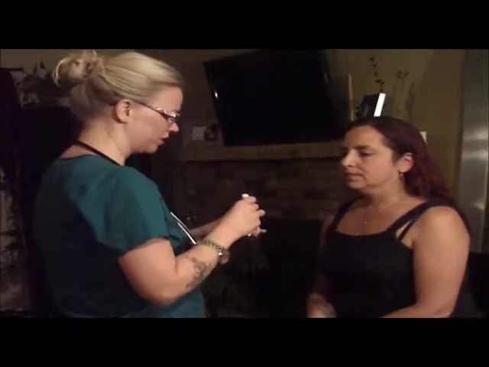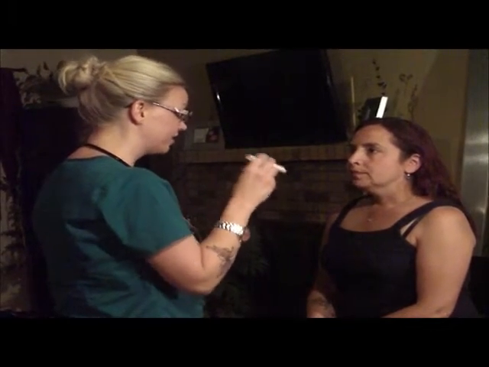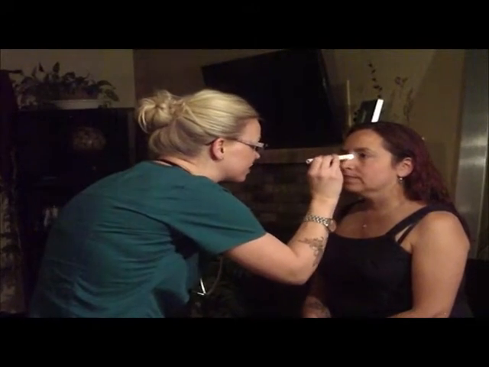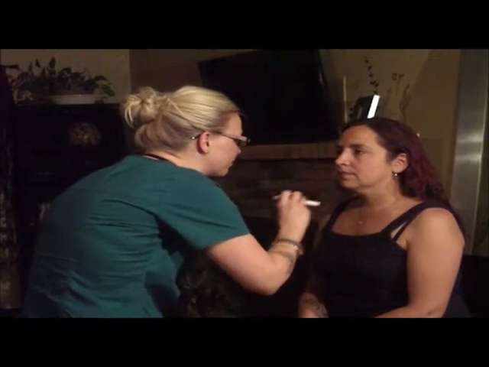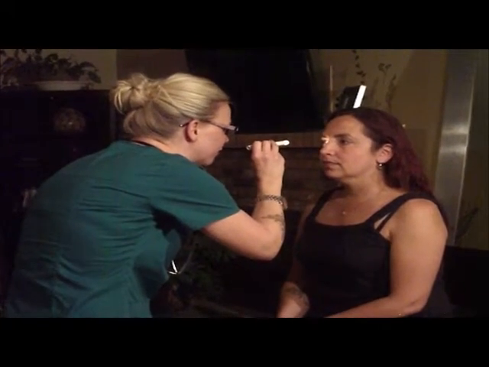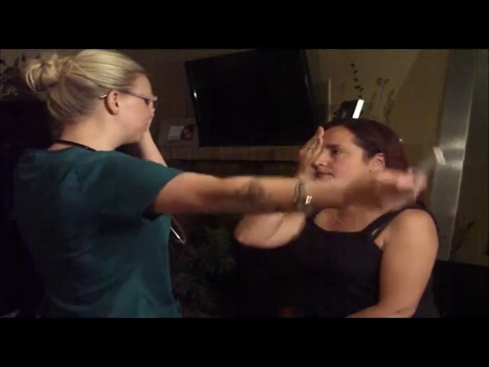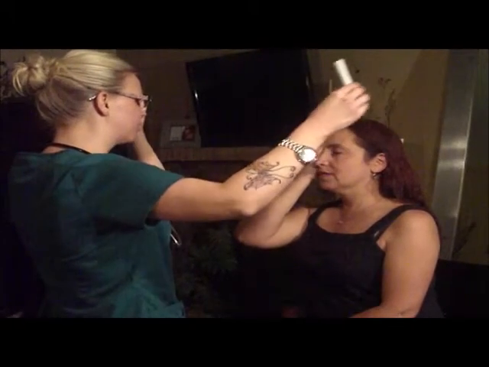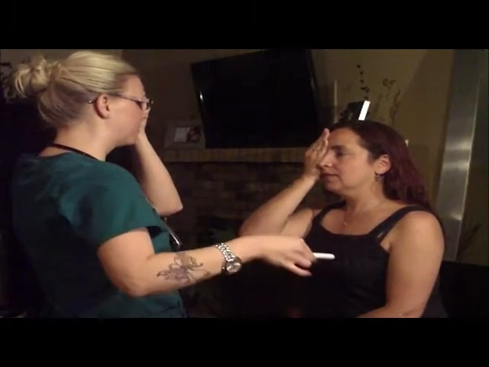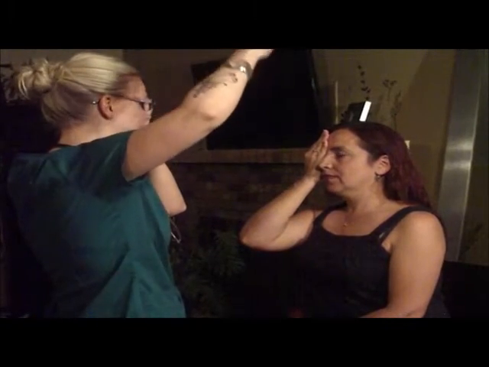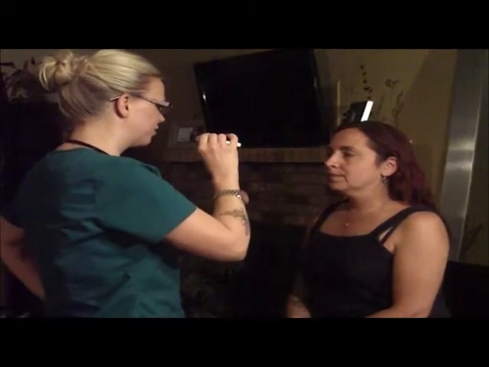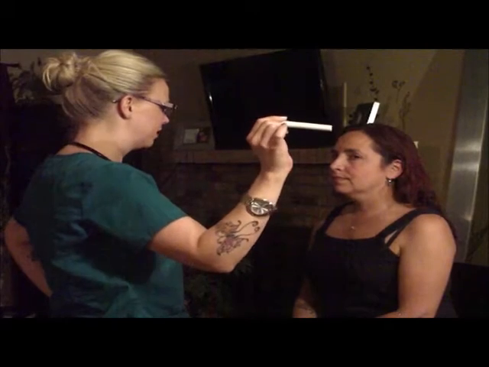What I'm going to have you do is just look straight ahead, and I'm going to look for pupil reactivity to the light. Both pupils are round and reactive to light. They're equal bilaterally. Now I'm going to have you cover one of your eyes, and I want you to tell me as soon as you can see the pen light in your peripheral vision. Can't see it. No. Okay, perfect. And if you could just follow that pen light.